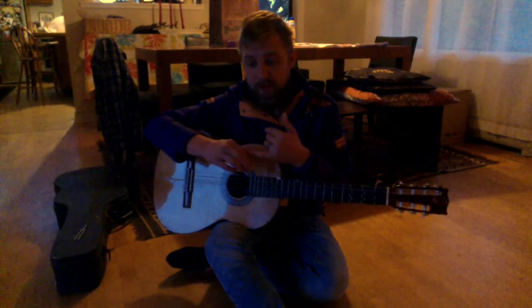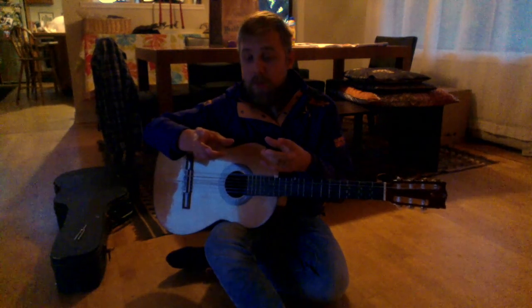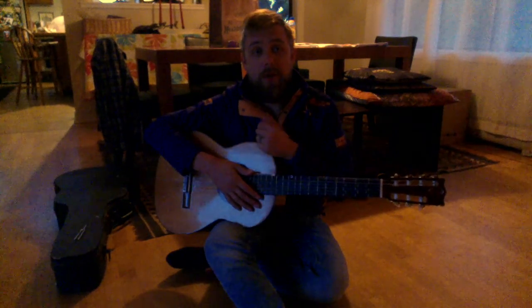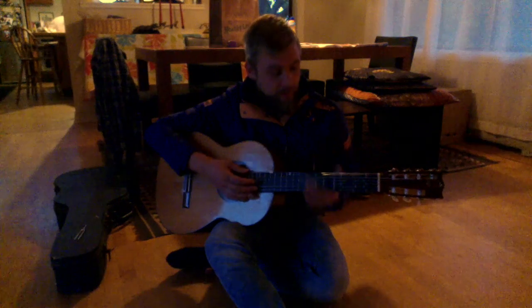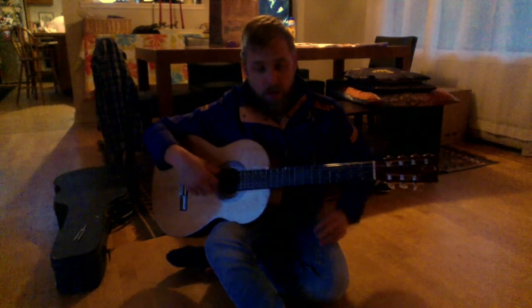In older styles, this main note would be paired with an auxiliary note, a fourth or a fifth away. So take, I'm putting this into the context of Indian raga, take Hamsadwani.